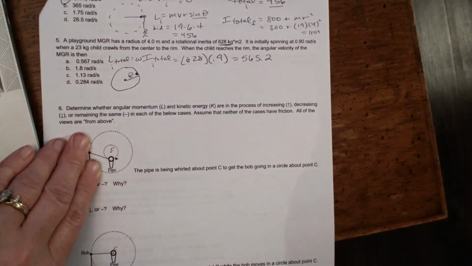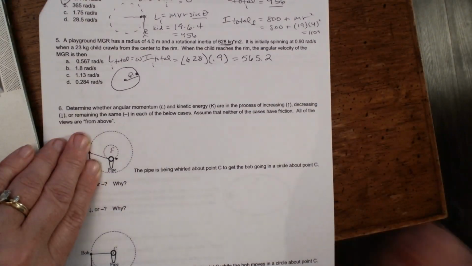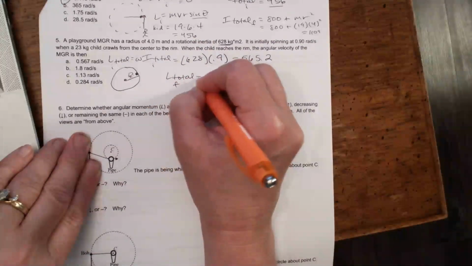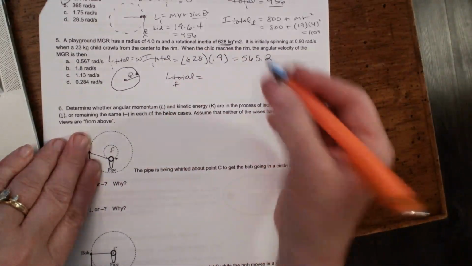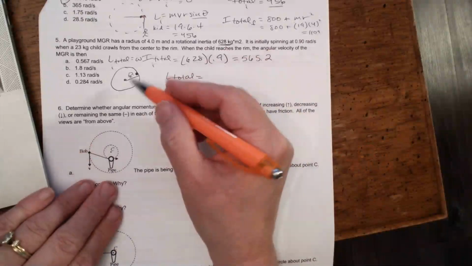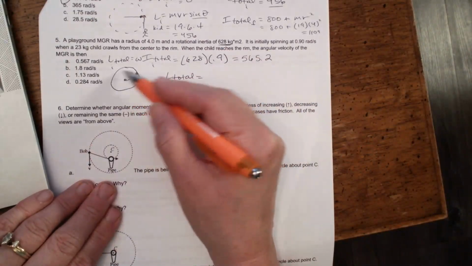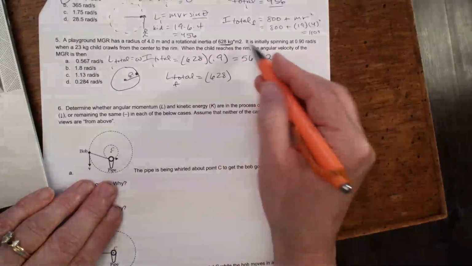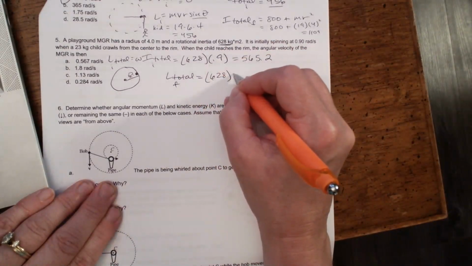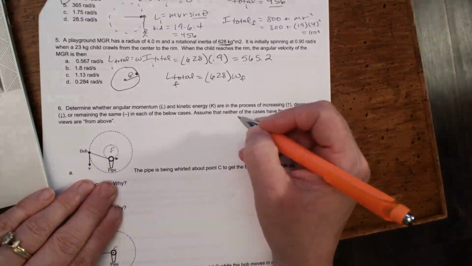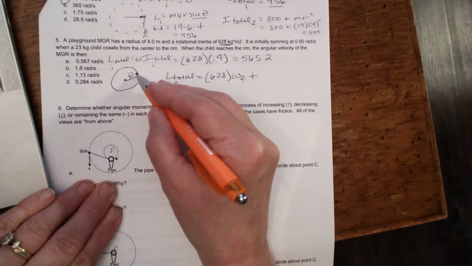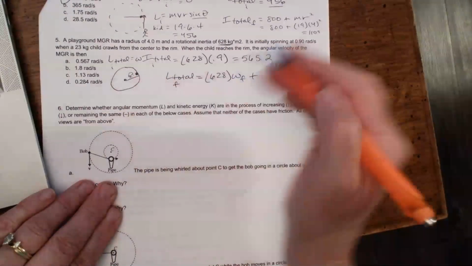Now when the child reaches the rim, our L total final is going to change my angular velocity of my scenario. I'm still going to have my merry-go-round, still going to have 628 as its rotational inertia, but now it's going to be a different angular velocity. And the kid is now contributing as a point mass on the edge.